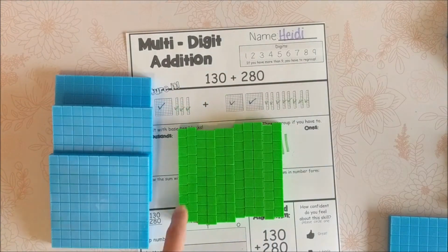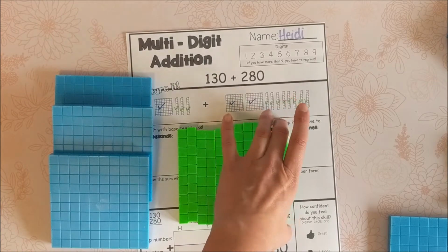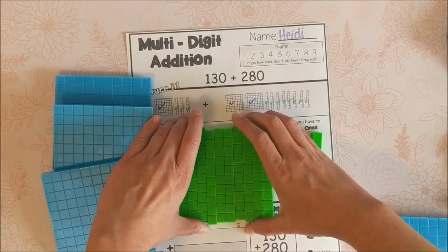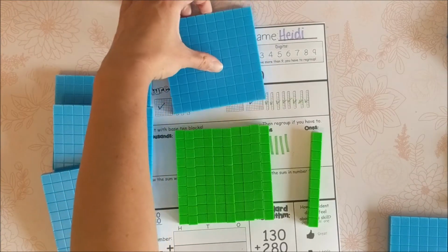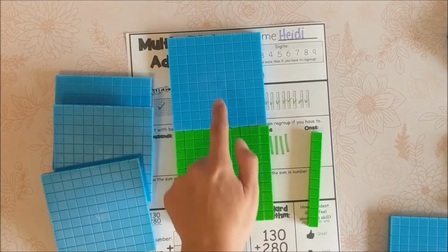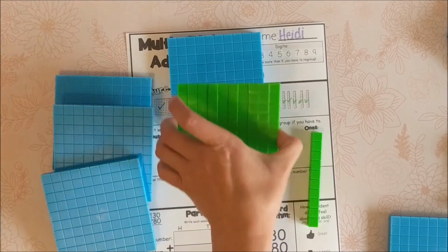So 10 of these is actually going to make 100. 2, 3, 4, 5, 6, 7, 8, 9, 10. And I'll show you, it's exactly the same size. So it gets an upgrade, it turns into a flat. You see that? There's 100 cubes here. Let's see if I can set it right on top. Look at that.